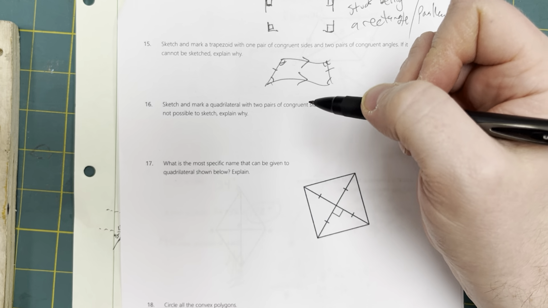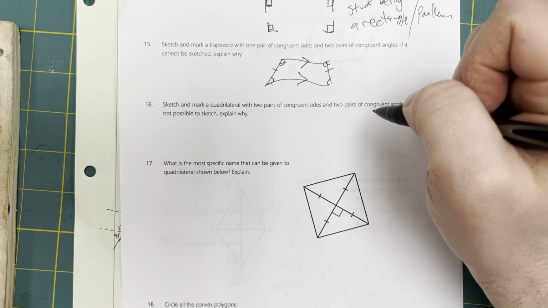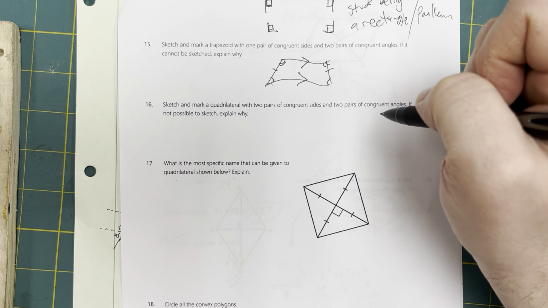Sketch and mark a quadrilateral with 2 pairs of congruent sides and 2 pairs of congruent angles.